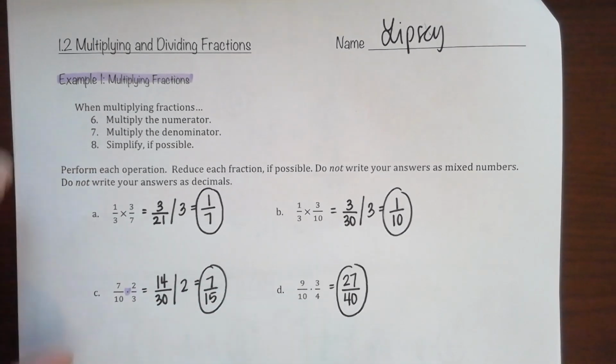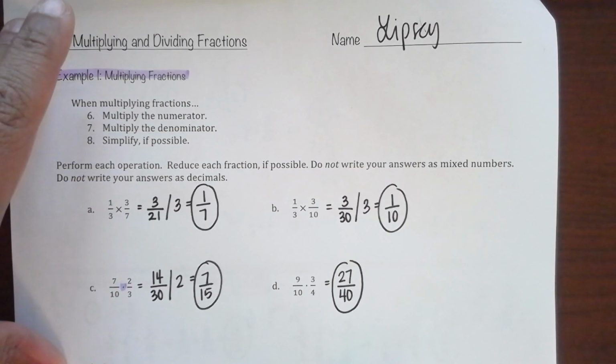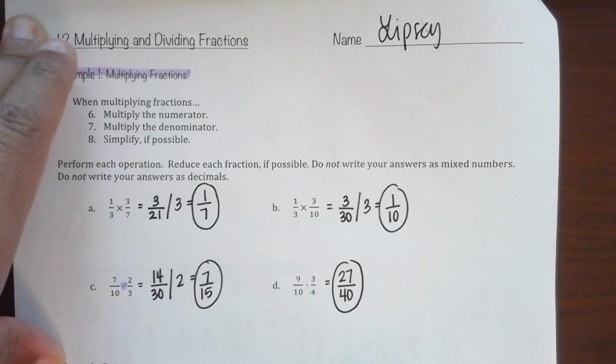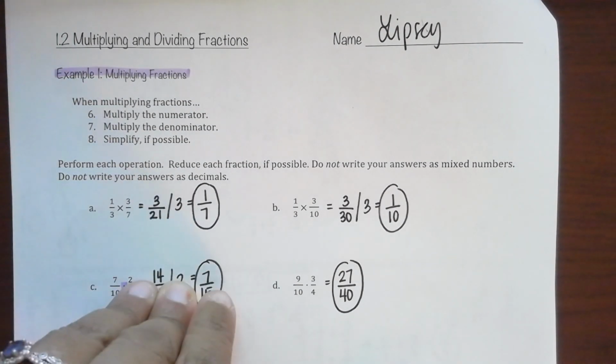Any questions on multiplying? Do we feel good? Does it make sense? Do you see how the last lesson in reduction comes into this one? Everybody good?